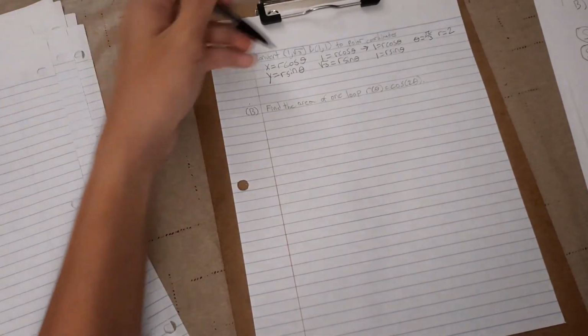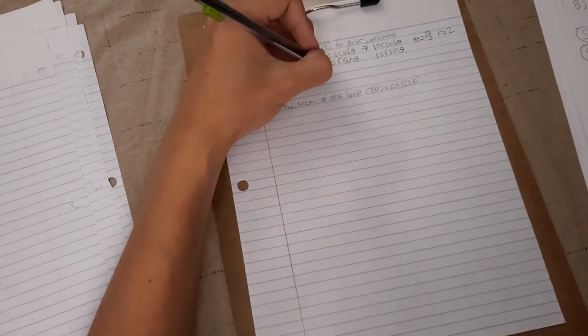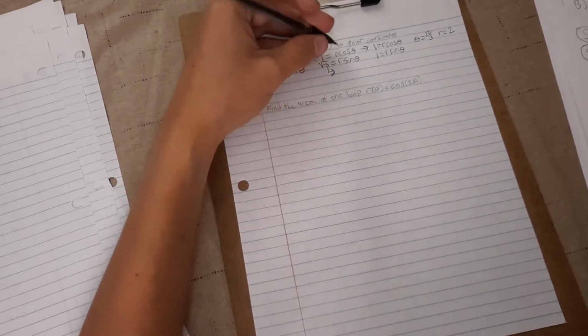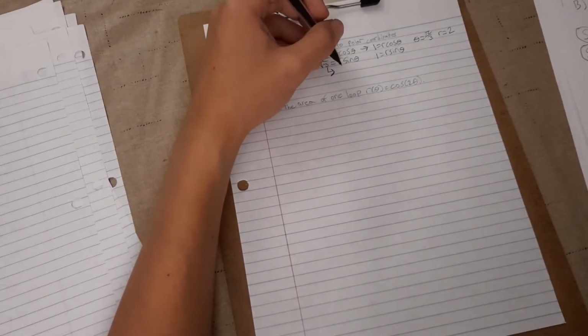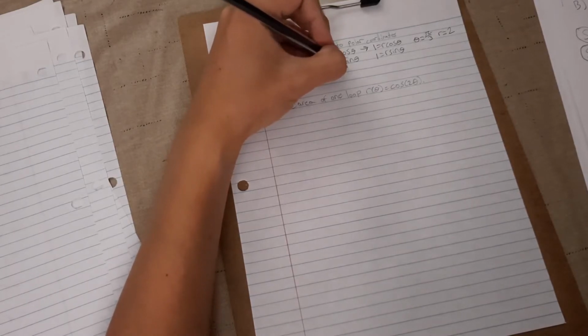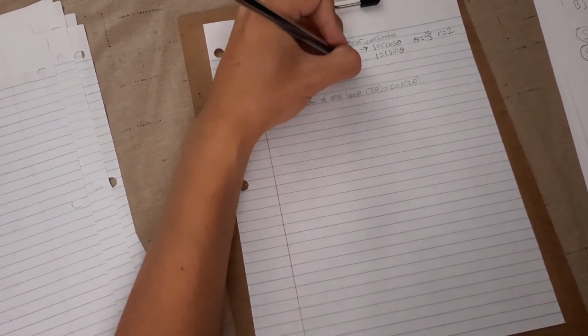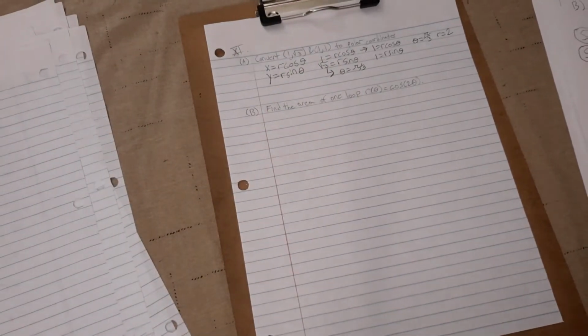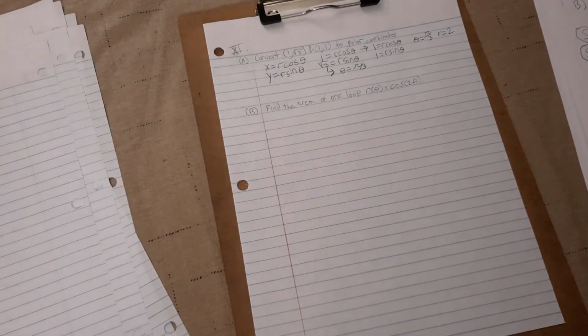Why? Because of this root 3 on the unit circle. Remember that sine of pi over 3 is equal to root 3 over 2.